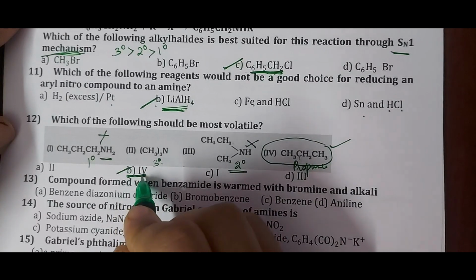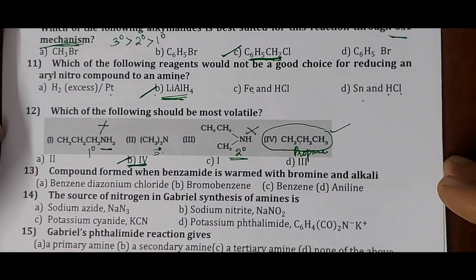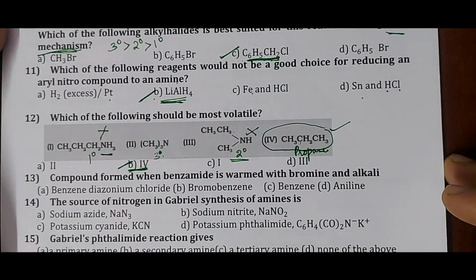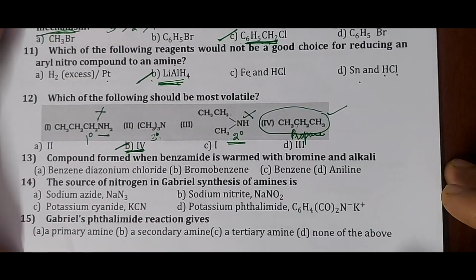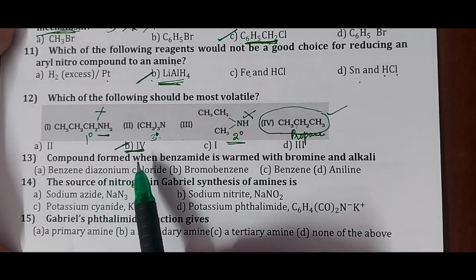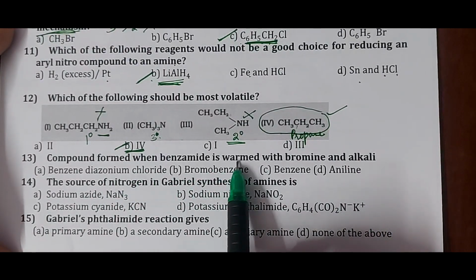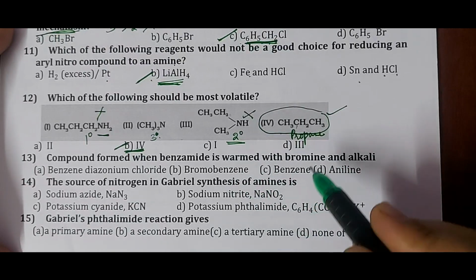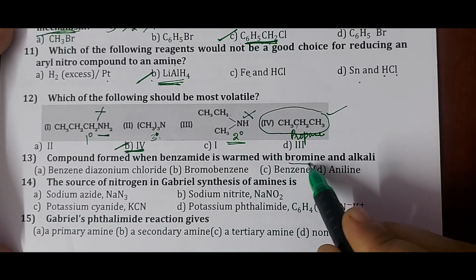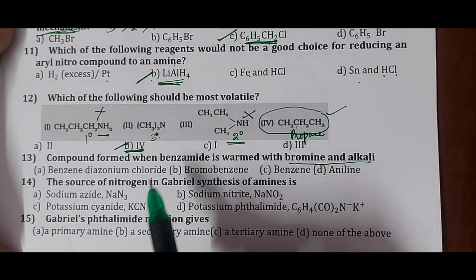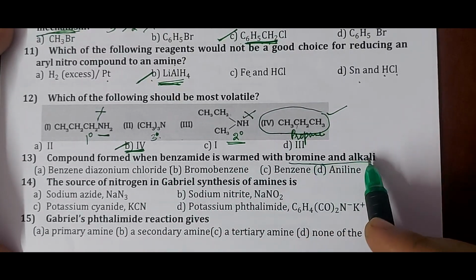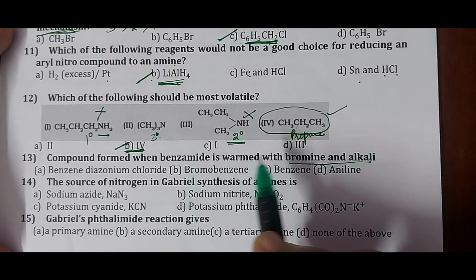So propane is most volatile among the following. Next we'll go with question number 13. Question number 13 is, compound formed when benzamide is warmed with bromine and alkali. So when it is warmed with bromine and alkali, what will it form? Benzamide, bromine and alkali, amide gets converted to amine.